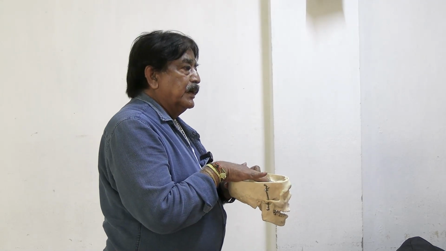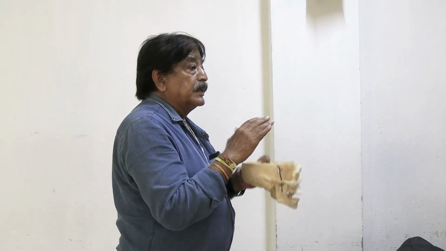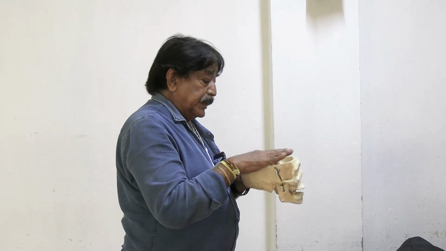Naturally you have to know, but you don't have to know the details. But you should know the greater wings, lesser wings, and where the pituitary is.